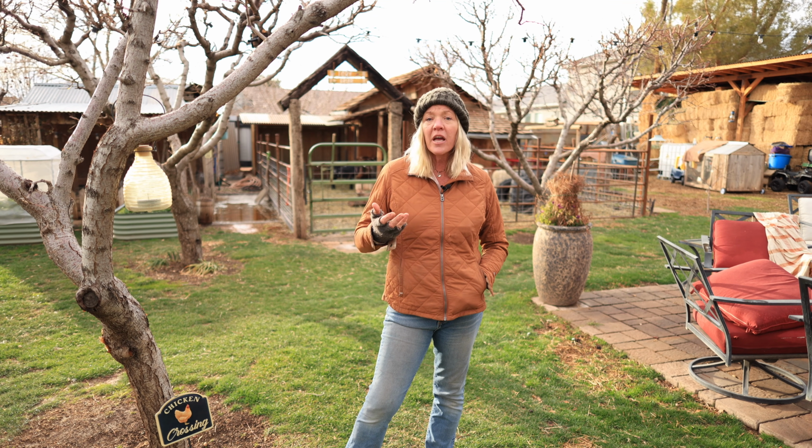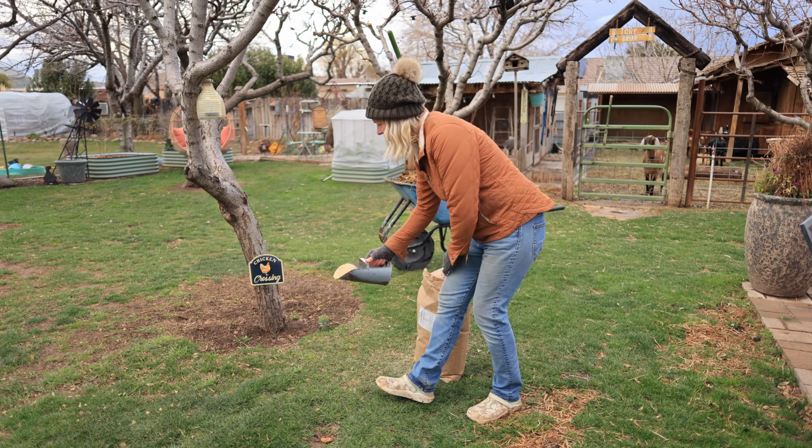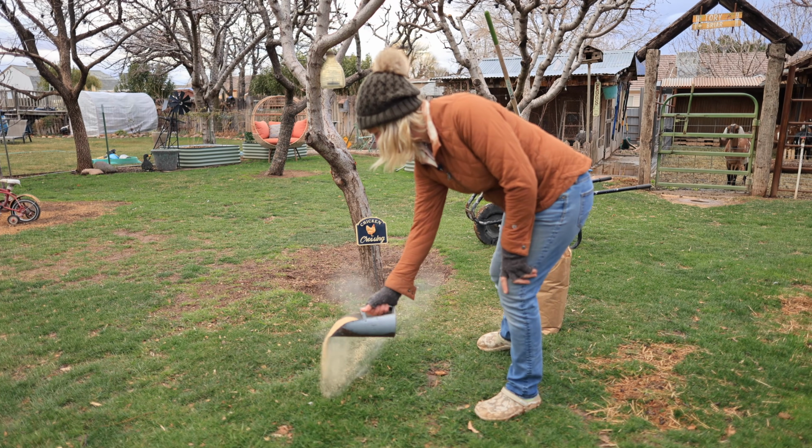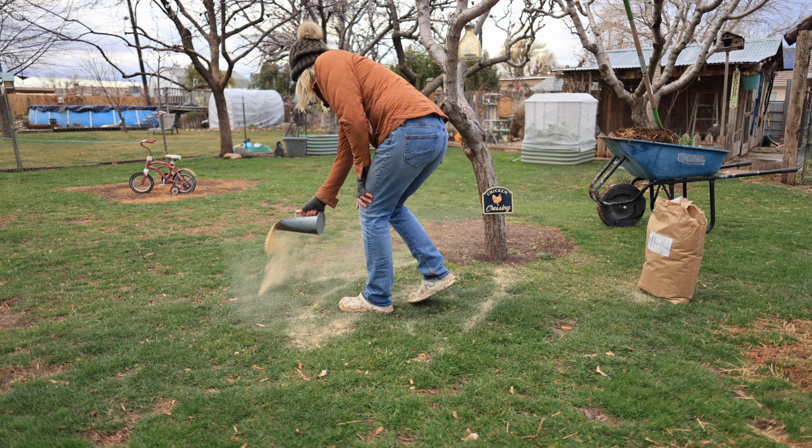And it costs me around $2 per tree to feed because I'm already supplying the nitrogen with the clover that I'm growing. And then I have the phosphorus, and I also apply compost over the top of this rock phosphate. CalPhos is also known as soft rock phosphate. I'll apply 2 pounds per established tree around the drip line, which is the outer perimeter of the canopy.